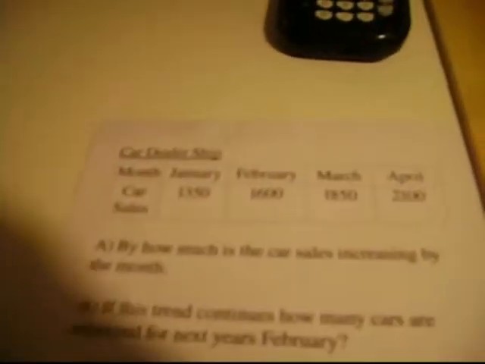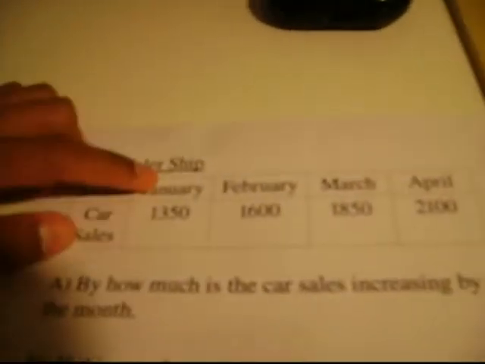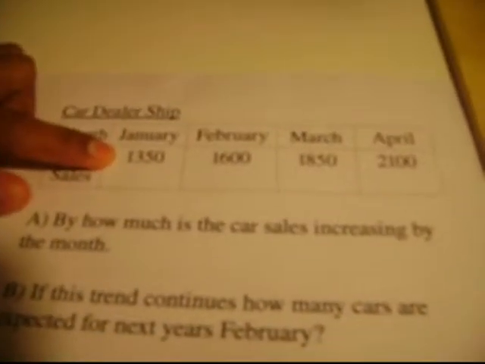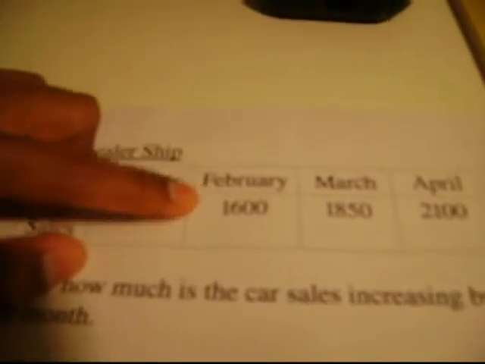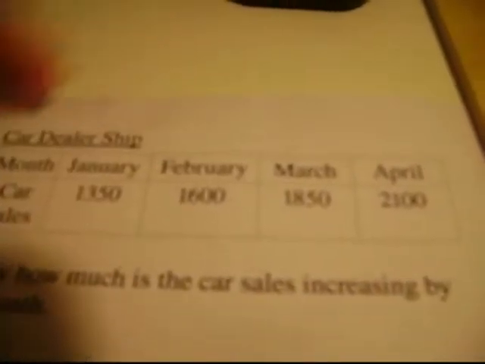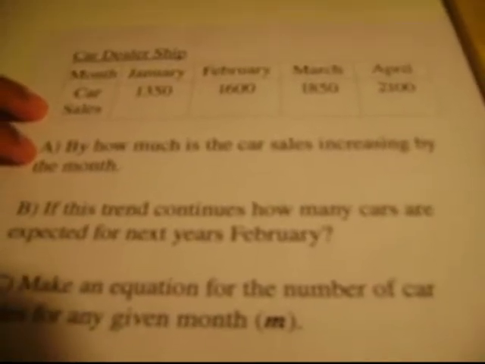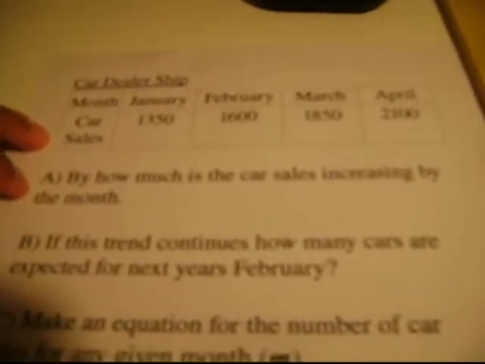Thank you for your words of wisdom, nerd. Now let's apply this to pre-calculus. Here we have a problem where a car dealership recorded the number of cars sold each month. In January they sold 1,350 cars, in February they sold 1,600 cars, and so on. Your first question is, by how much are the car sales increasing?